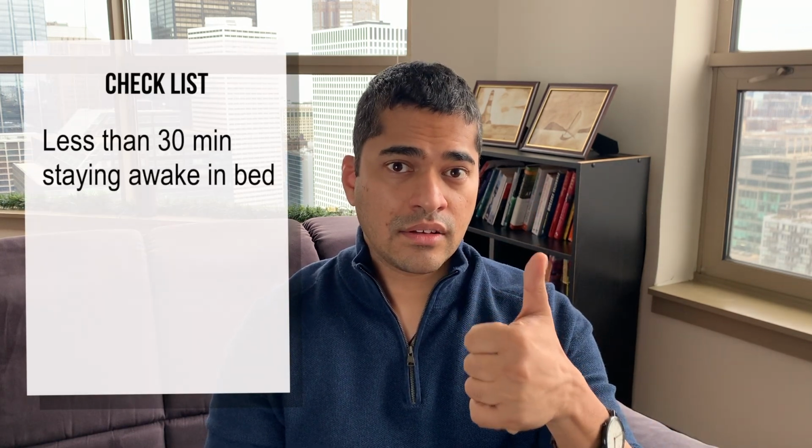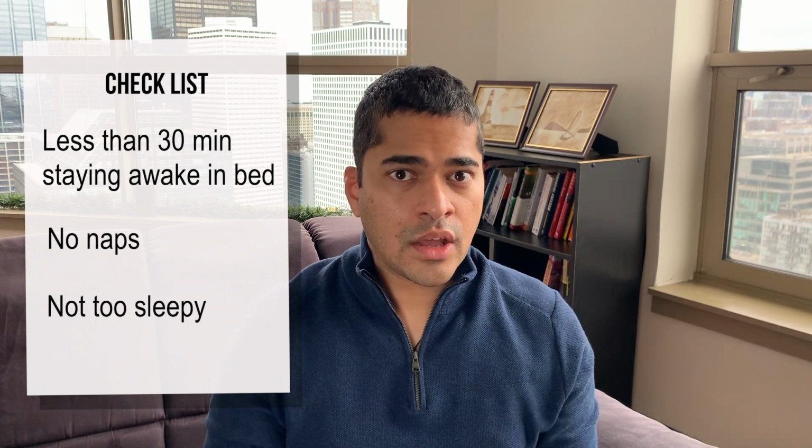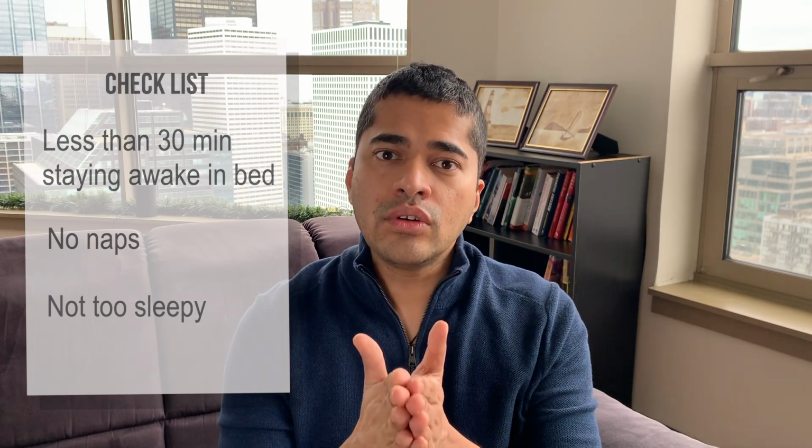At the end of week 1, you're going to look at the sleep diaries and you're going to look at the Stanford Sleepiness Scale. Ideally, on the sleep diaries, you should be spending less than 30 minutes in bed awake. So if you are in bed for 8 hours on average and getting only 6 hours of sleep, that's not good. In the Stanford Sleepiness Scale, we're looking for scores of maybe 1 or 2. Anything more than that tells me that you're getting really sleepy during the day. So we're looking for the results of week 1. Less than 30 minutes in bed awake, no naps during the day, and not too sleepy with the Stanford Sleepiness Scale. Now, if any one of these are falling off, in week 2, you'll do the same thing.